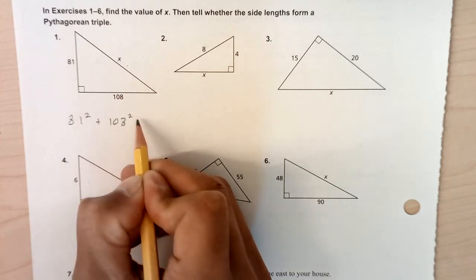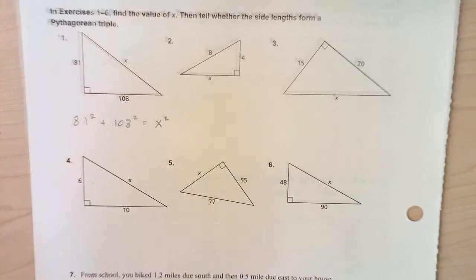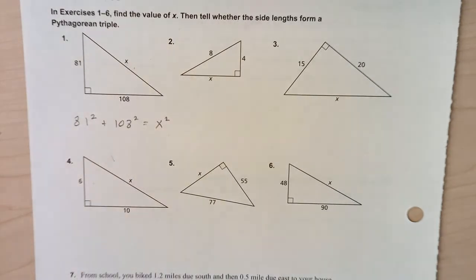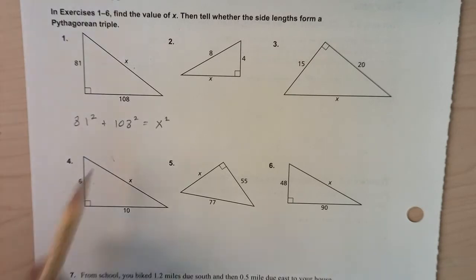Okay, on number 1, x is the hypotenuse, so you can set up 81 squared plus 108 squared is equal to x squared. You could switch these two sides around. 108 squared plus 81 squared, that's equal to x squared. So you probably need a calculator. You square 81, you add on to that 108 squared. That's equal to, if you take the sum, 18,225.